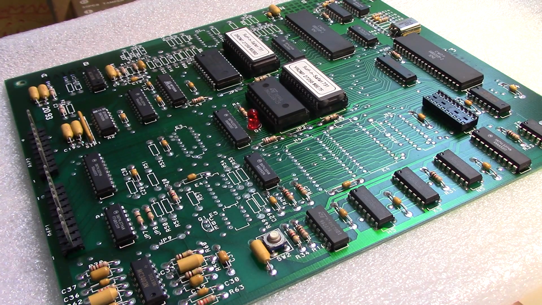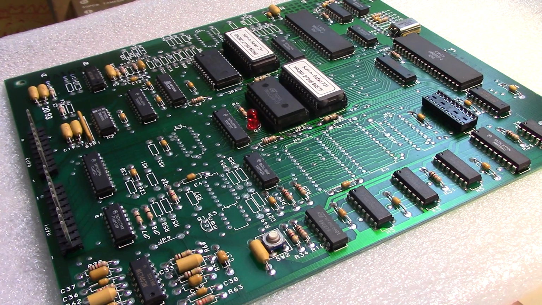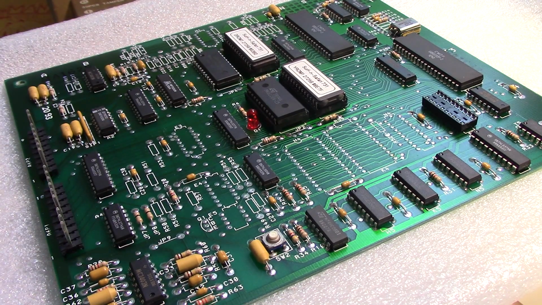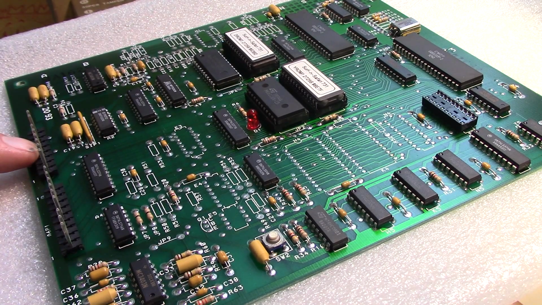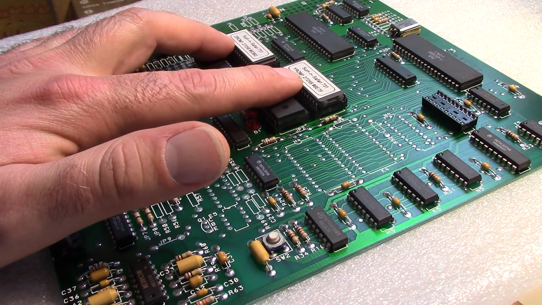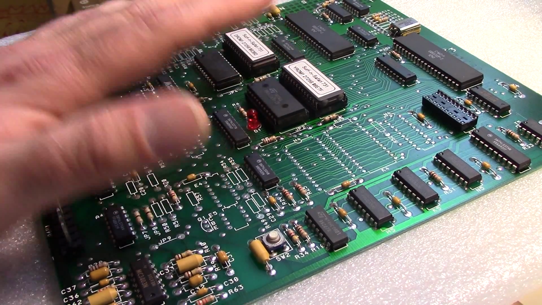But also you should verify all 3 voltages that are coming into this board. Because if you don't have the right voltage, the board won't boot. And then you know the problem isn't on this board, the problem's somewhere else. If you verify your voltages and they're all okay, then the next thing I would do is start with the ROMs. And I would swap both ROMs out, both the Y-ROM and the D-ROM.